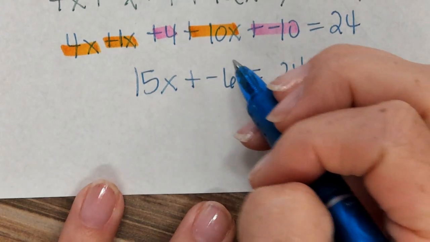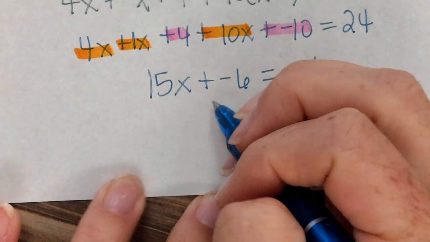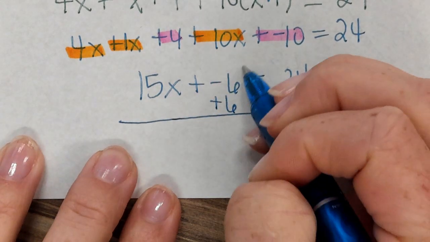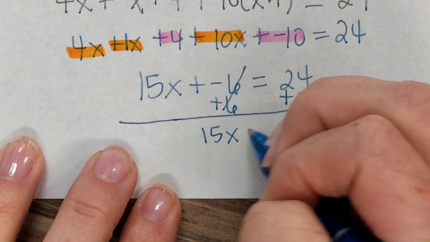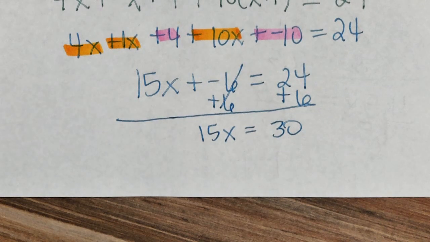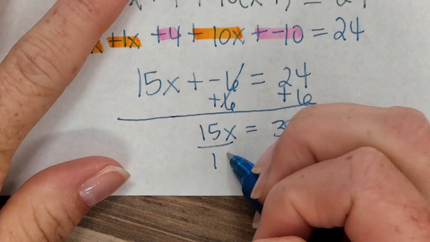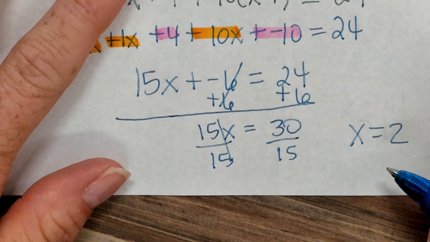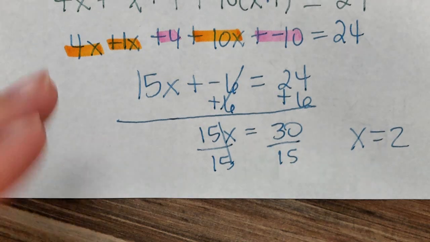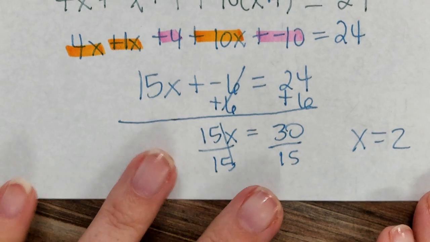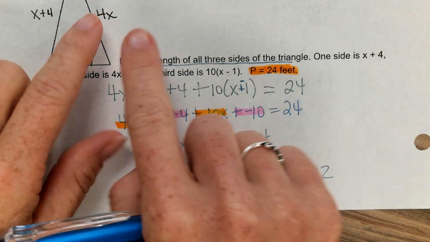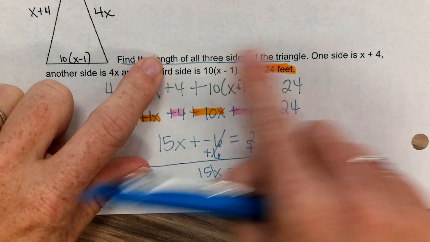How do I get rid of the constant? Plus 6. So I have 15x equals 30. How do I get rid of the coefficient? So x equals 2. Now, on your homework, you're going to stop there because it says solve for x. But this question didn't say solve for x. This question said find the length of the sides.